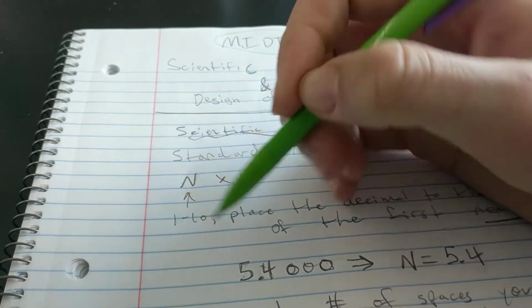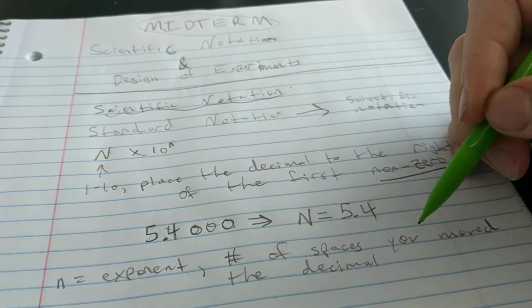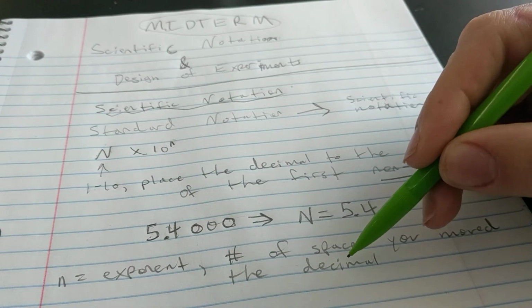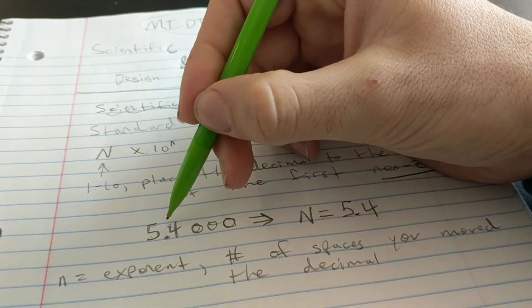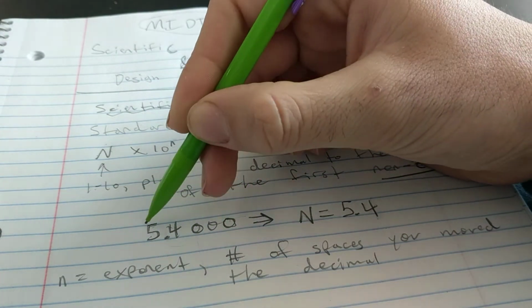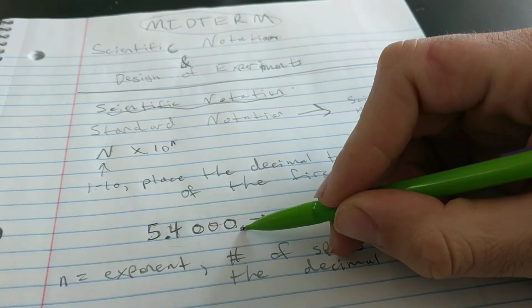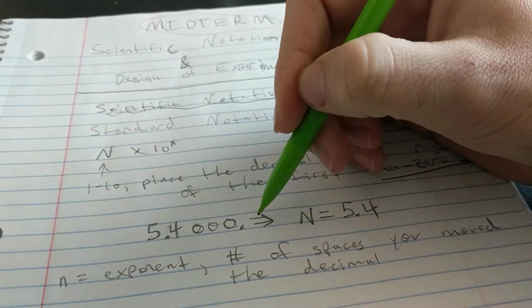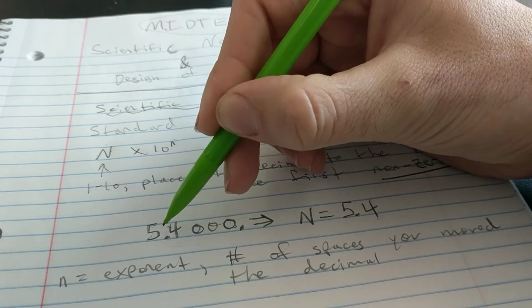How do we get this little n? n is the exponent. This is the number of spaces you move the decimal. What do I mean by that? Well, let's go back to this example. Originally, it was 54,000, right? The decimal was right here. They didn't write it, but you know that with a number bigger than 1, the decimal is always at the end. So how many spaces do we move from here to here?